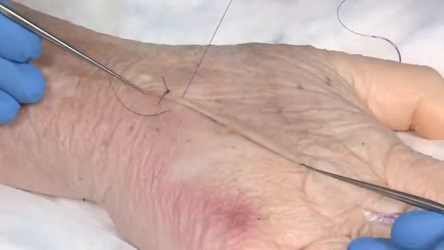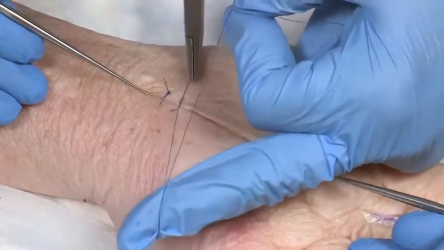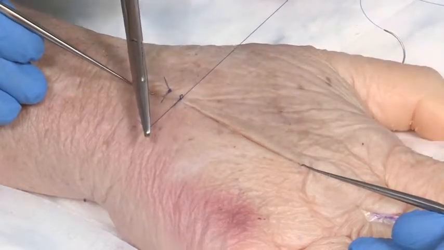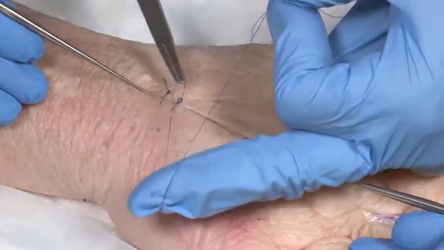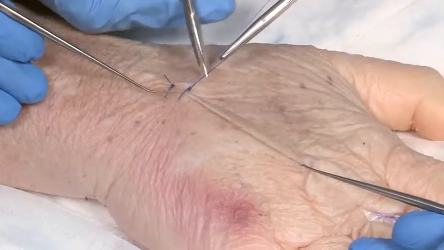In order to perform an instrument tie, double loop one end of the suture around the needle holders, pick up the short end with the needle holder and pass it through the double loop. Repeat this, moving the instrument and your hands in opposite directions with single loops.